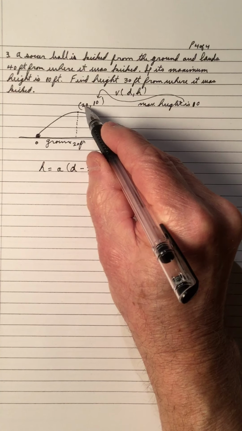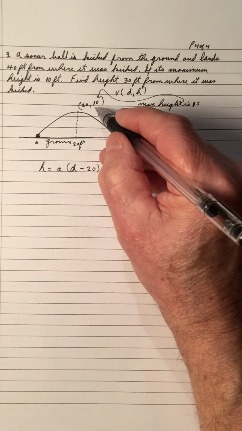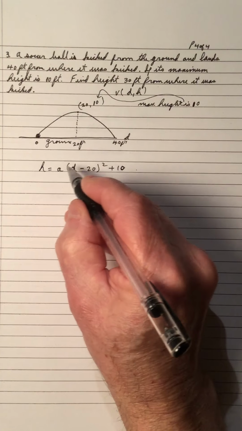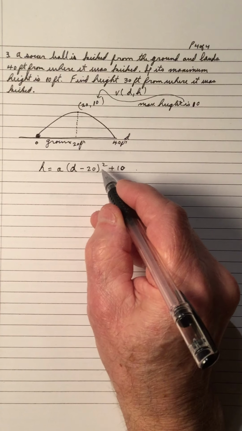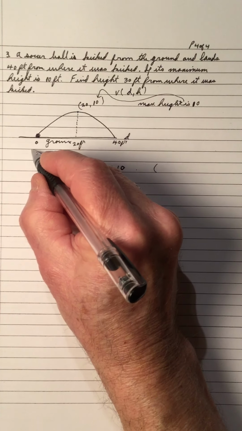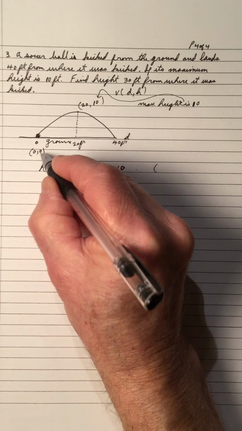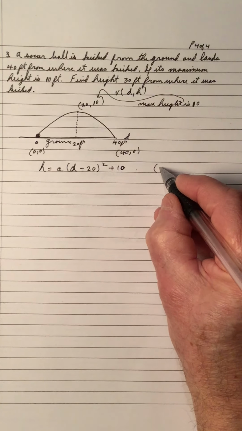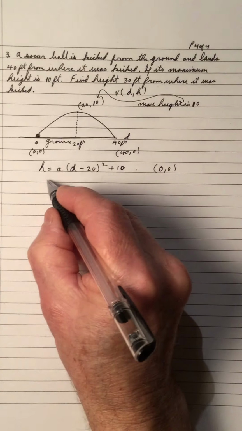So notice the vertex is 20, so there's an opposite here. And this is 10, which is the maximum height. So this is the height, this is the horizontal distance. So if we take the point 0, we can take this point here, which is 0, giving you 0 height. Or we can take this point, which is 40, giving you 0 height. Either one will do. Let's take 0, 0.